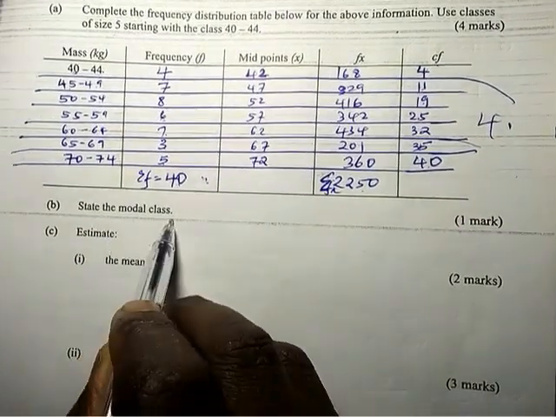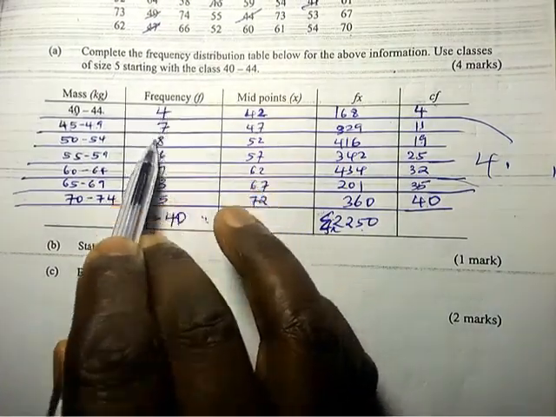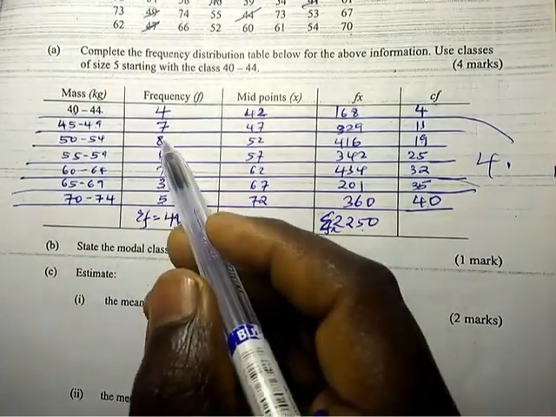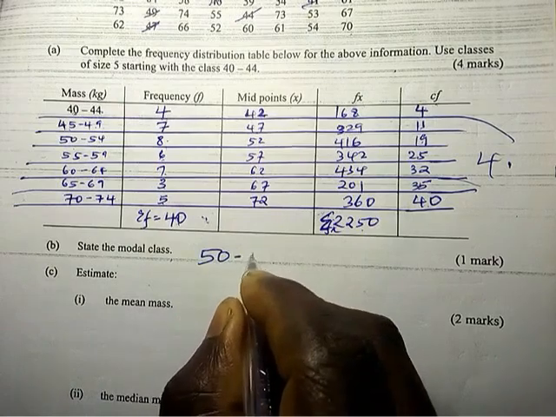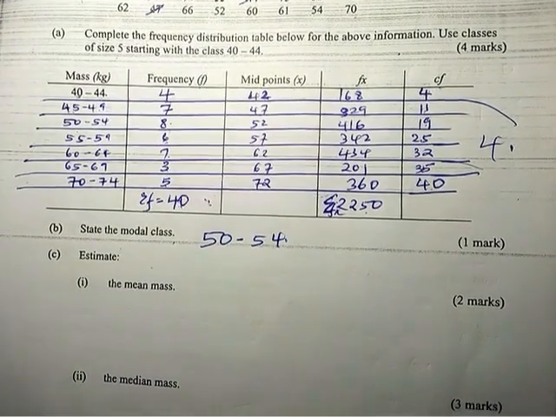State the modal class. The modal class is the class which has the highest frequency. So looking at the highest frequency here it is 8. So the modal class is 50 to 54. The modal class is the one with the highest frequency.